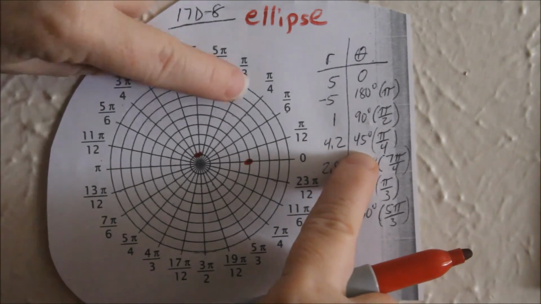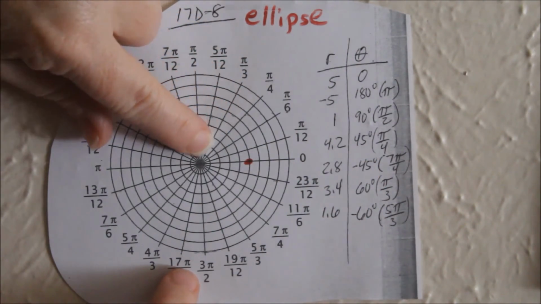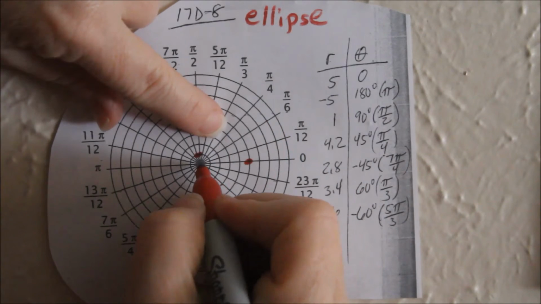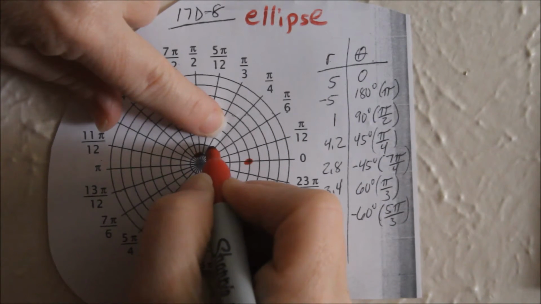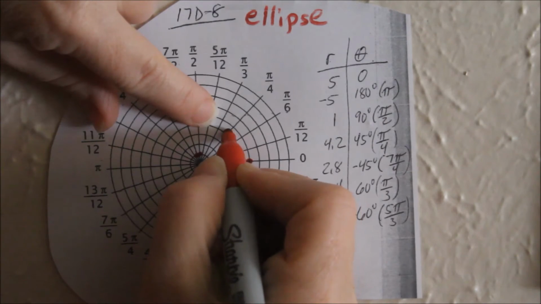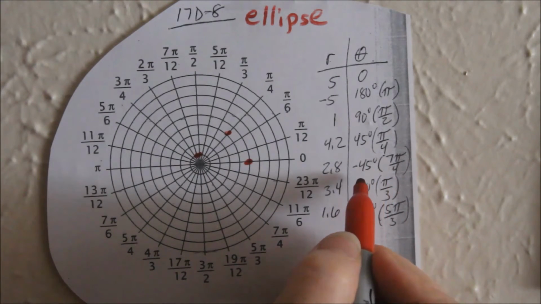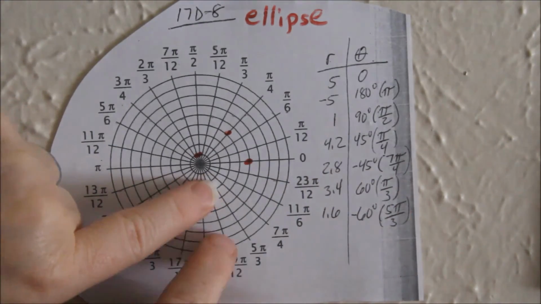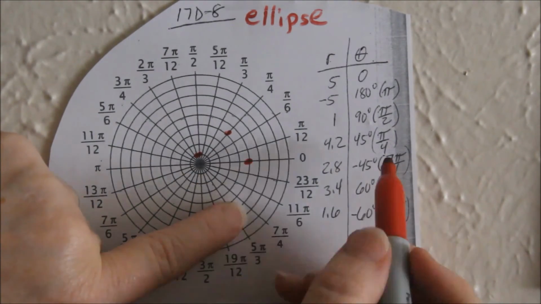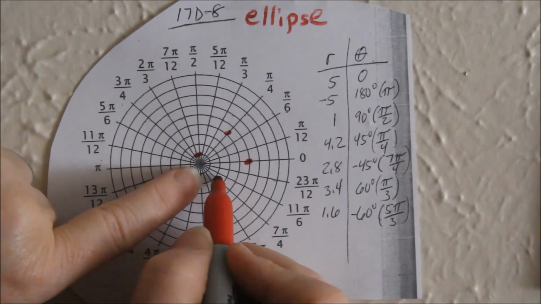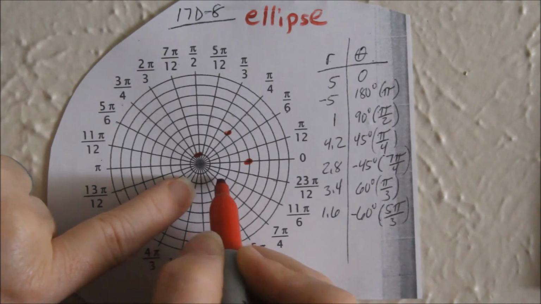So let's go at 45 degrees. 45 degrees is pi over 4, so I'm along this line right here. At that pi over 4 line, I need to count out 4.2 circles. That would be 1, 2, 3, 4, and a little bit more than that. Close enough. Now I'm going negative 45, which we said was 315 degrees, which is 7 pi over 4. I'm on this line right here, and I need to count out 2.8 circles. Starting here, 1, 2, almost 3. That would be about right there.